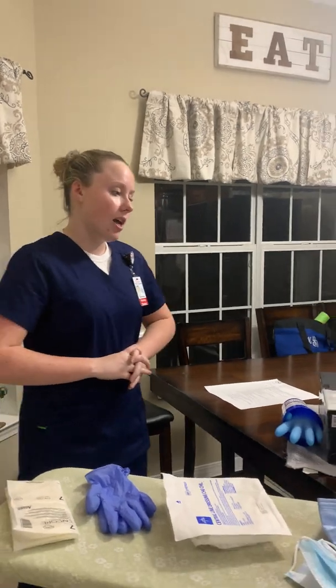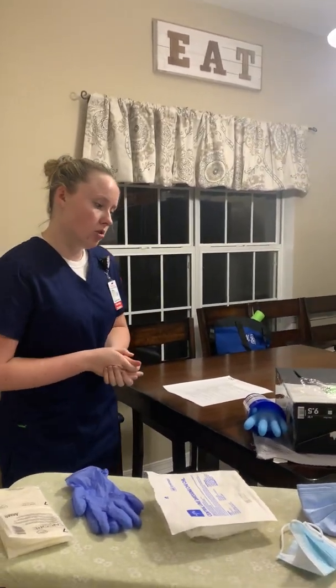Okay, so the first thing I want to do when I walk into a patient's room is greet the patient and perform hand hygiene. So I'm just going to say, hello, Ms. Jones. My name is Maslin Smits. I'm a student nurse with the University of South Alabama, and today I'm going to be cleaning and changing the dressing on your central line.